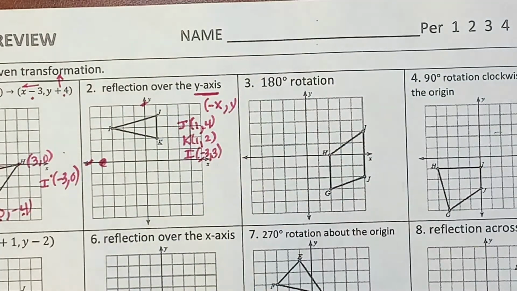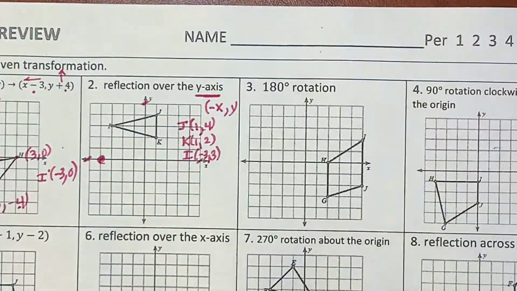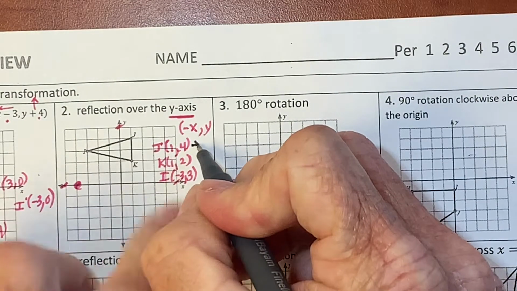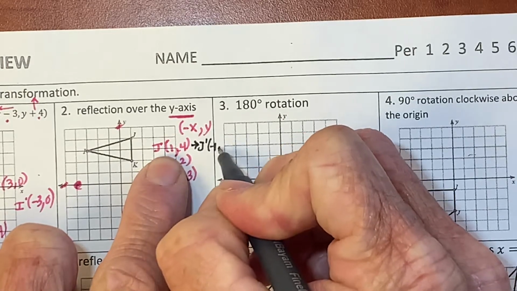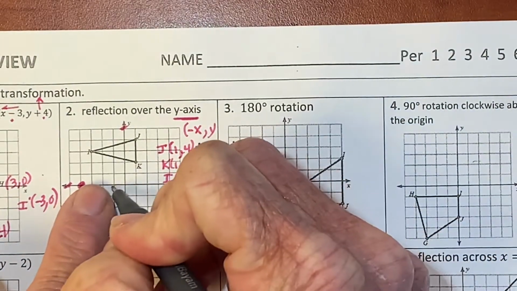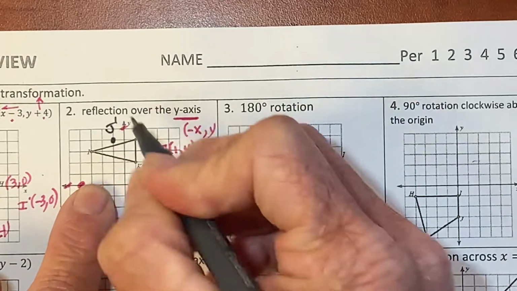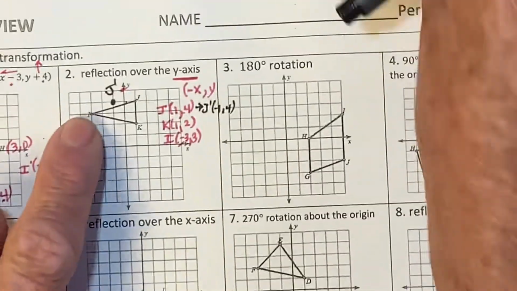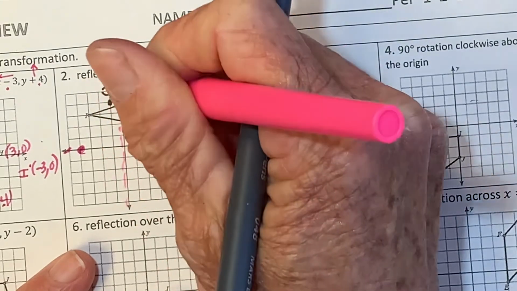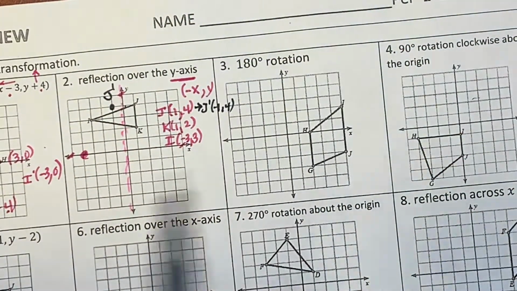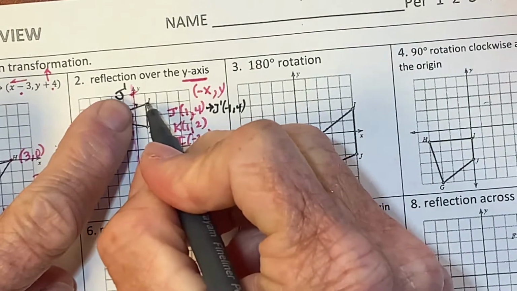Okay, so to get the new points, I'm going to perform the ordered pair rule, and that is, we'll change the signs. So J prime is going to be at -1, 4. And notice this is my line of reflection here, and that is the same distance off of that line. The original J is 1 to the right of that line.